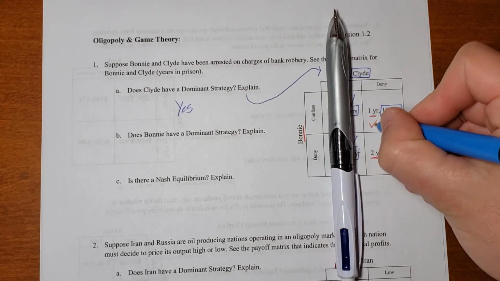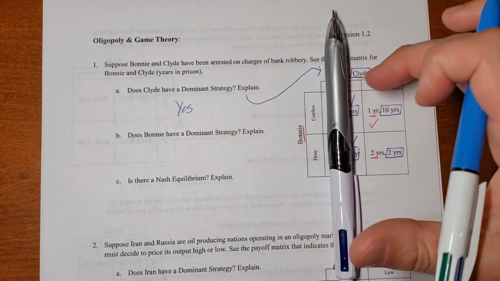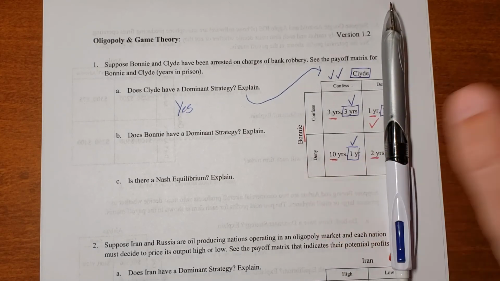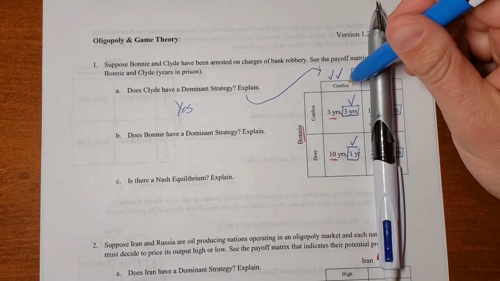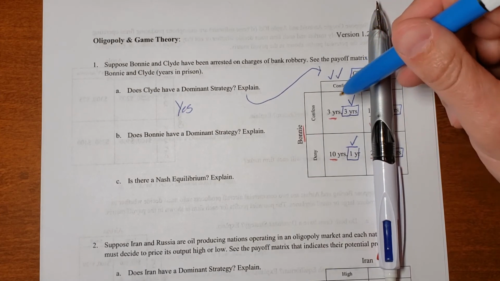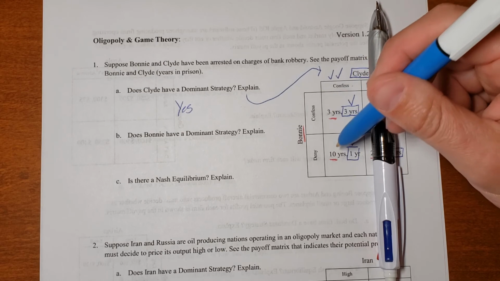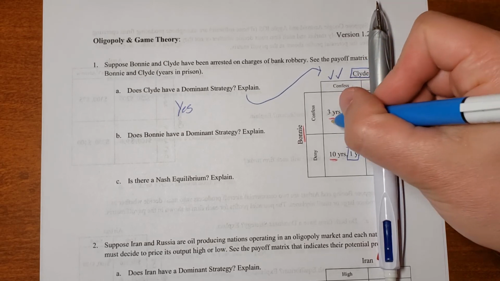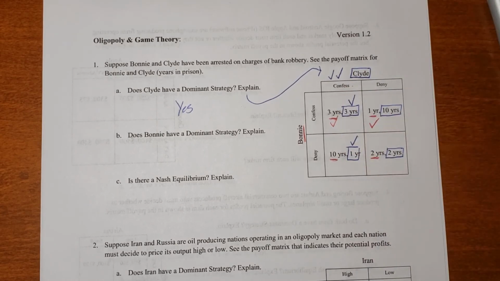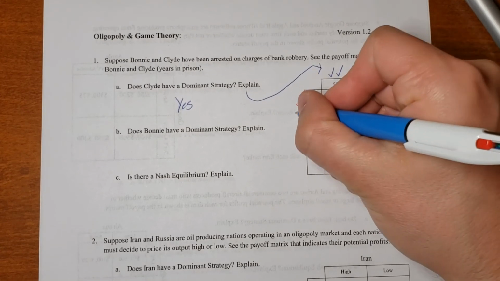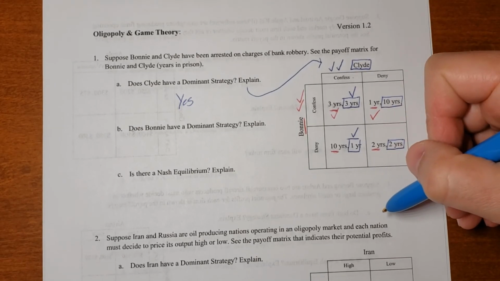What I tend to do is put the checks at the bottom for the person that's on the left-hand side, and the person that's on the top gets the check on the top above the number. It just helps me to mentally sort things better. Okay, now let's assume that Clyde confesses. If Clyde confesses, Bonnie has a choice between confessing and getting 3 years and denying and getting 10. Well, clearly, once again, Bonnie's going to be way better off by confessing. So in both cases, Bonnie is going to confess regardless of what Clyde does.